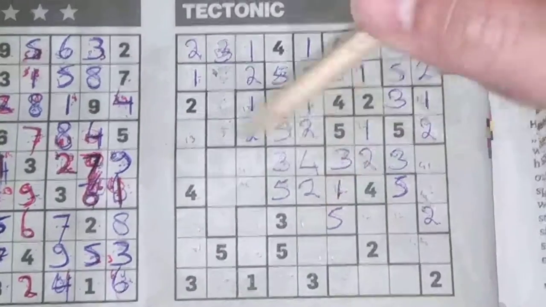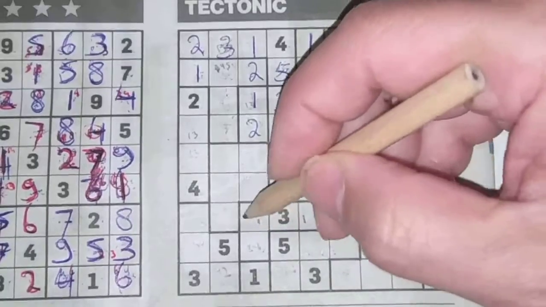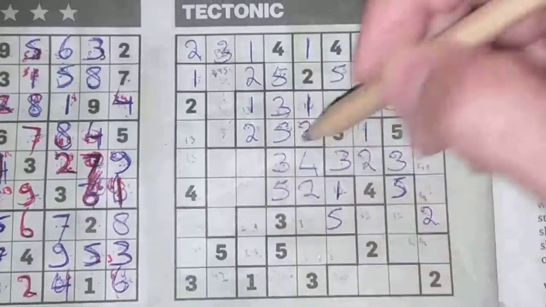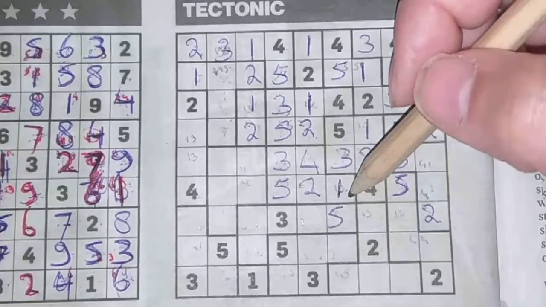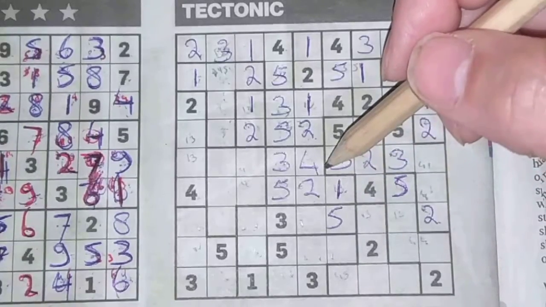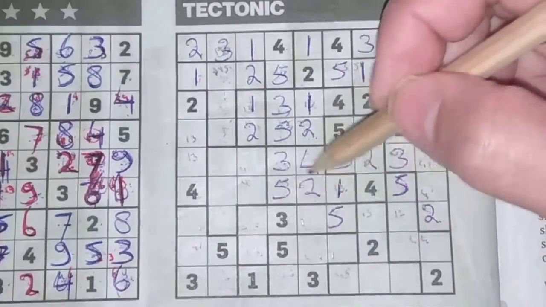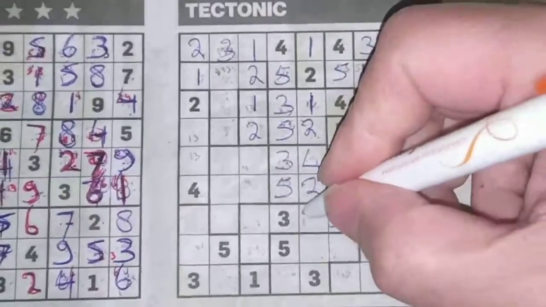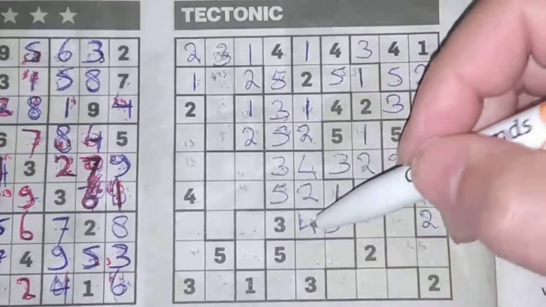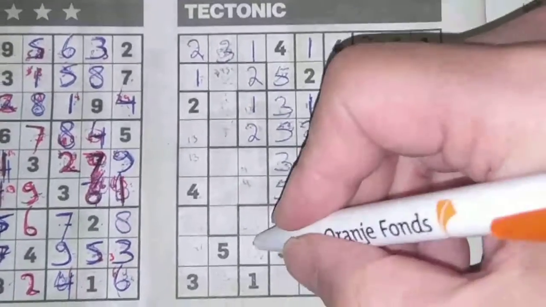We have a 2 here, so the 2 should be one of these two. The 4. 1, 2, 4. 1, 2, 3. This should be a 4. This cannot be a 1. This should be a 4. So we have a 1 here, so this cannot be 2 and a 4. This should be a 2.